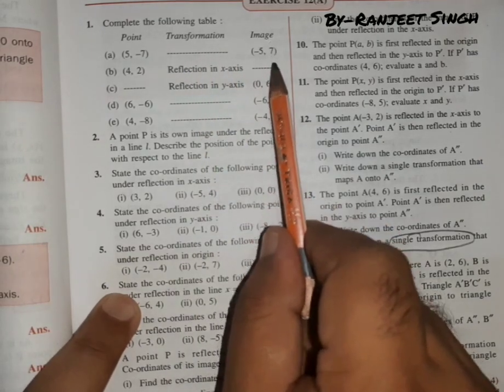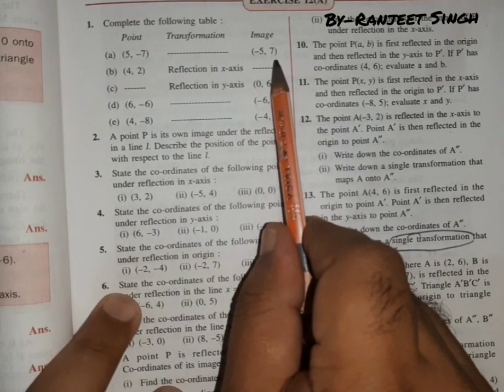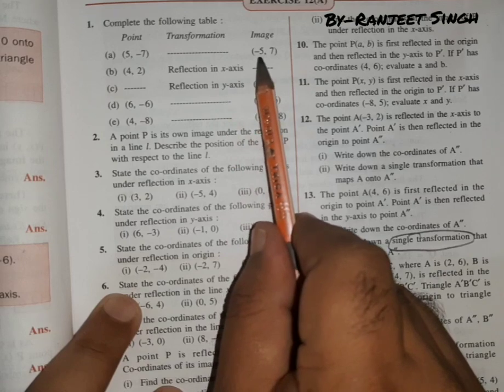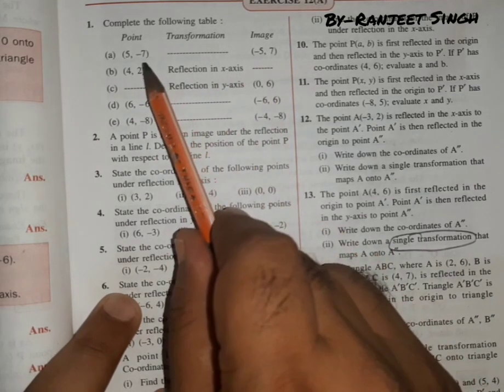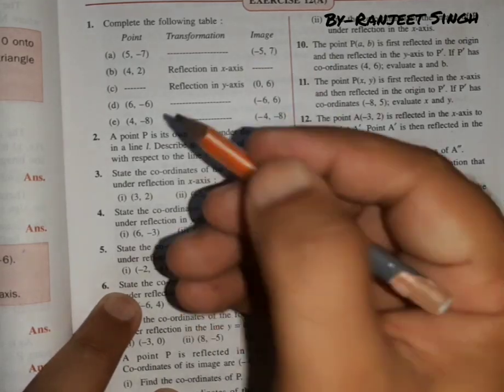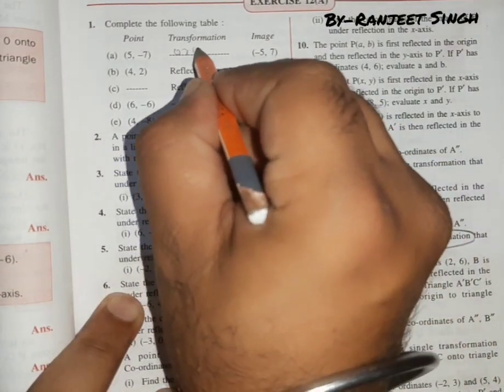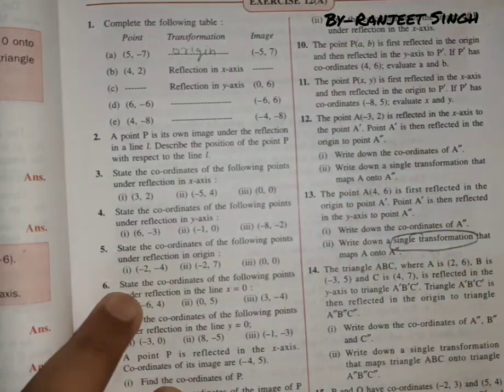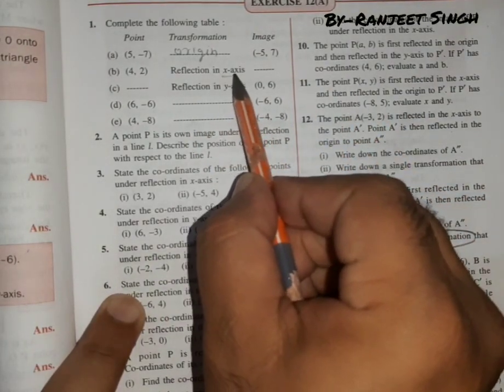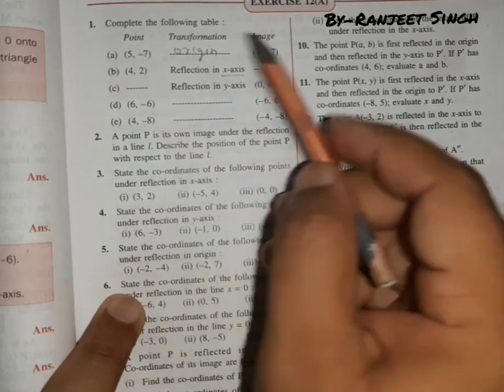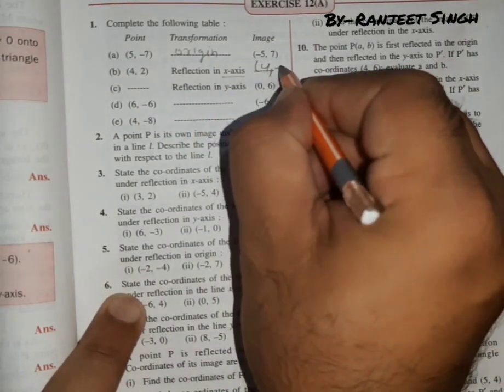and its image is (minus 5, 7). So looking at this, the sign of both the things is changed, means 5 is changed to minus 5 and minus 7 is changed to 7. So this is reflection or transformation under origin. Now (4, 2), reflection in x-axis. So we know that in reflection about x-axis, the sign of y will change, so this will be (4, minus 2).